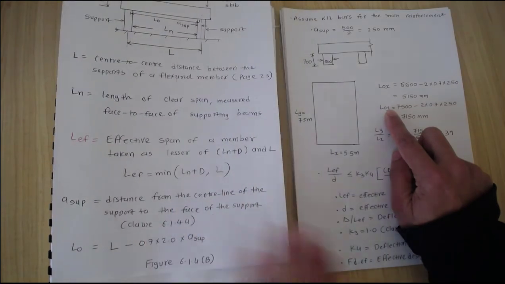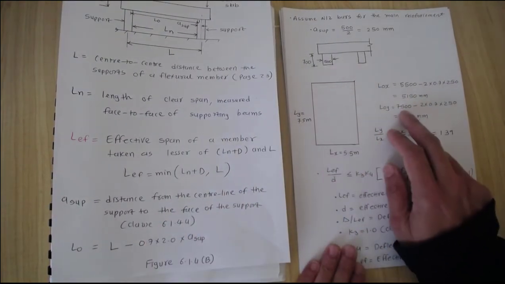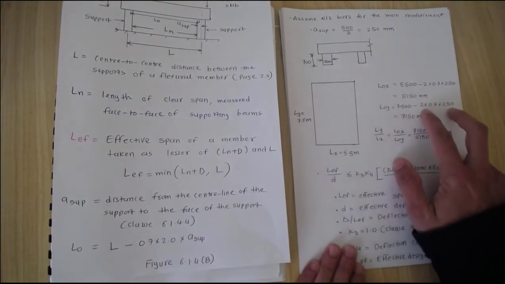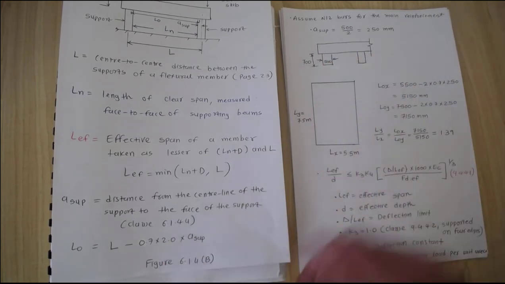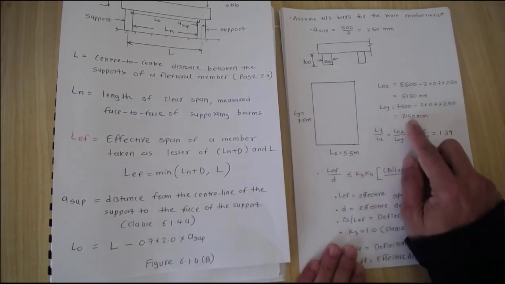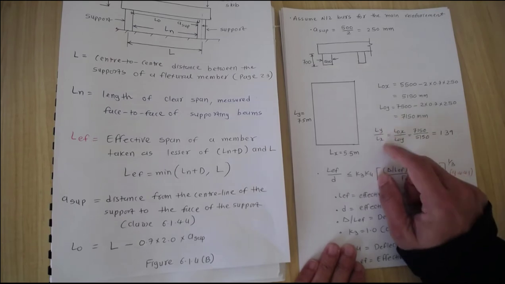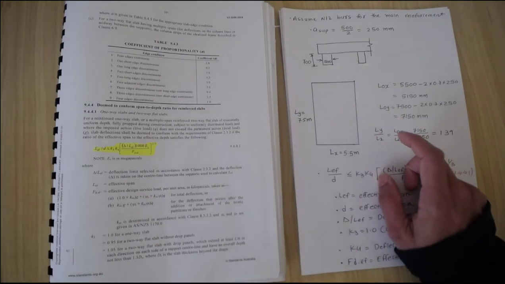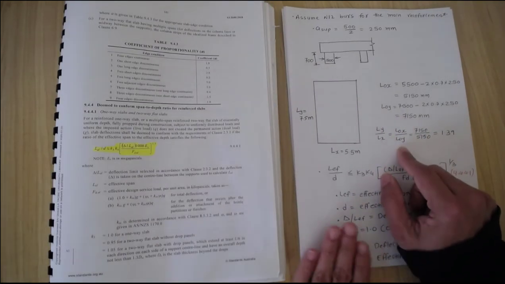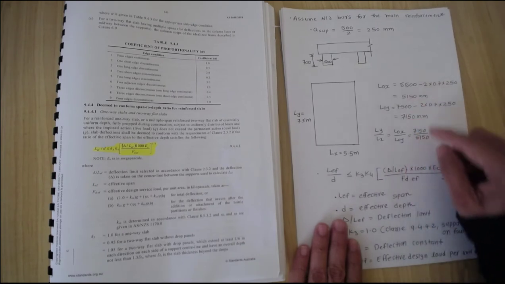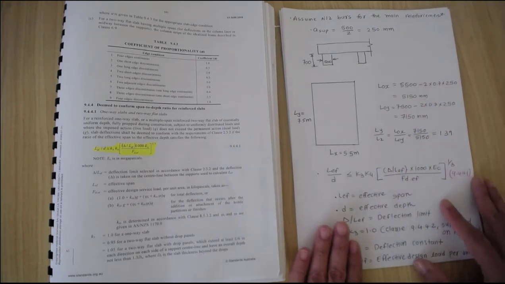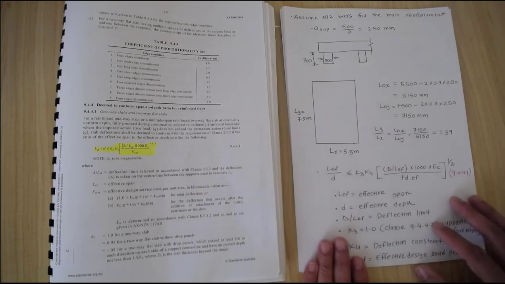Similarly LOY is 7500 take away 2 times 250 both sides, times 0.7. That will give us 7150 millimeter. So we generally need this ratio LY on LX, which is LOY on LOX, and substituting these values gives me 1.39, no unit. That is just the length ratio.